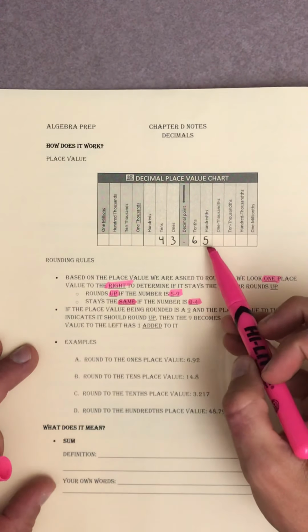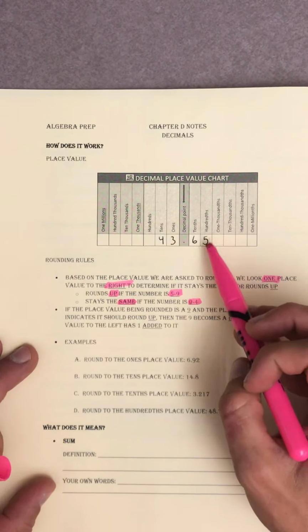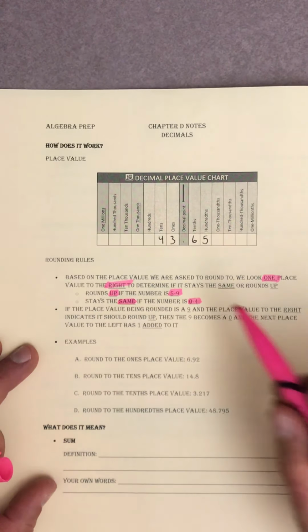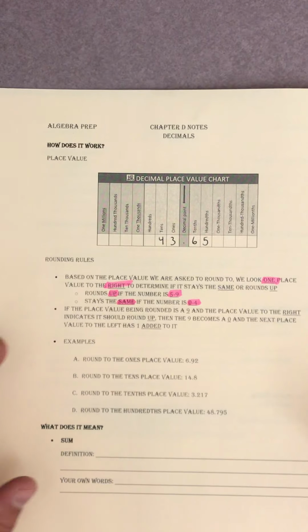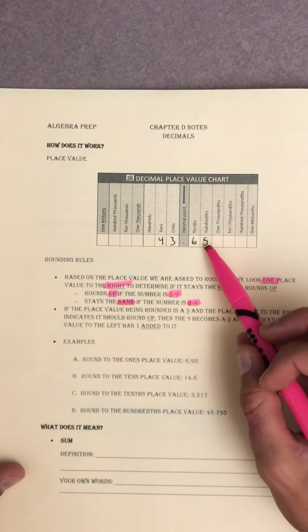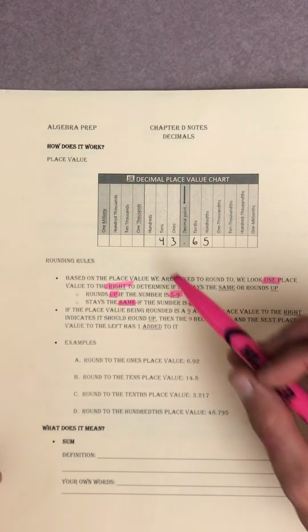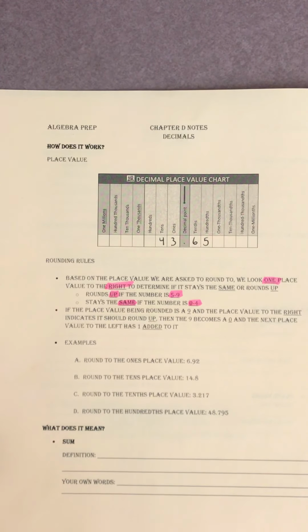So if there were a 0 through 4 here, or we didn't see a number at all in that hundredths place value, the 1 spot to the right, that would tell it to stay the same. But in this case, it's a 5, so that's going to tell the tenths to round up 1 spot. So this number, if we rounded it, would become 43.7.